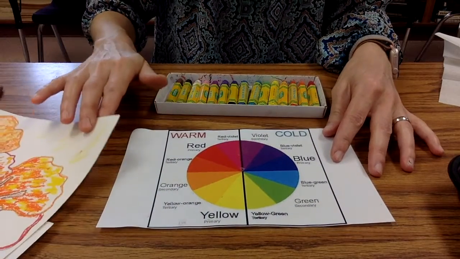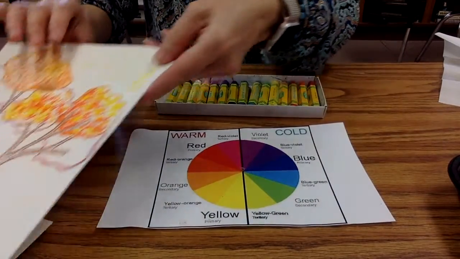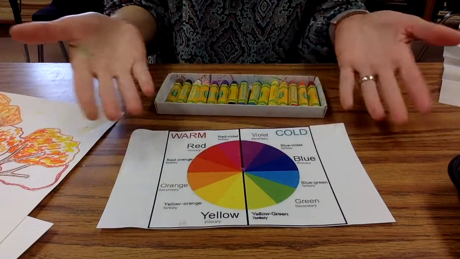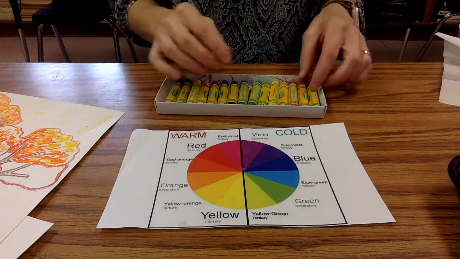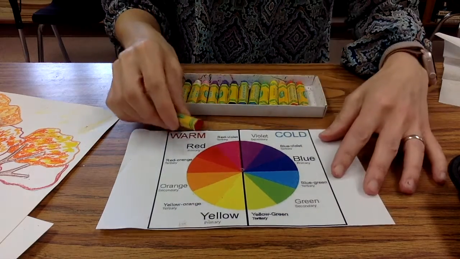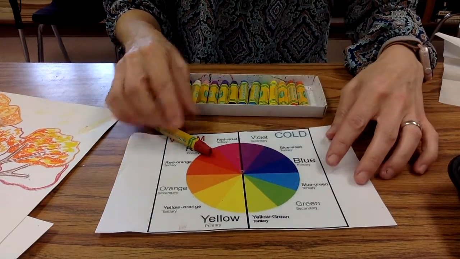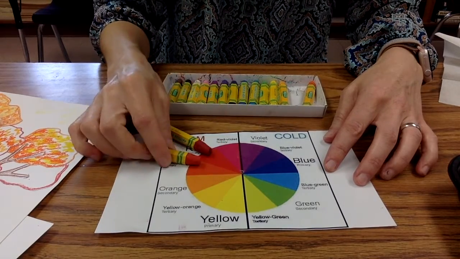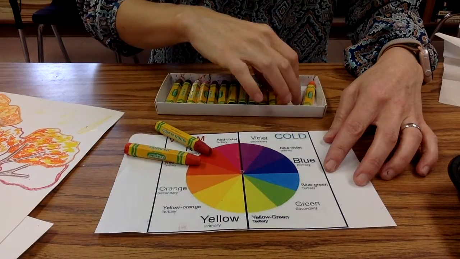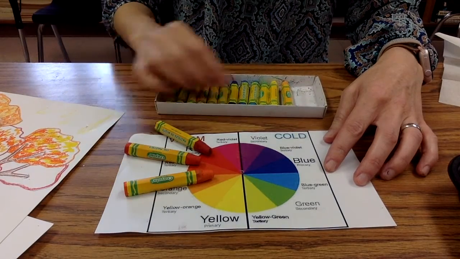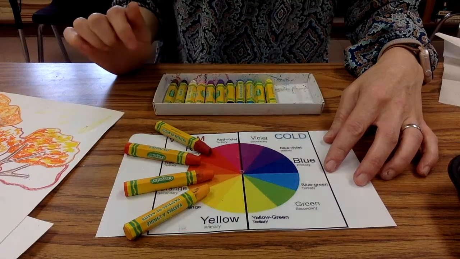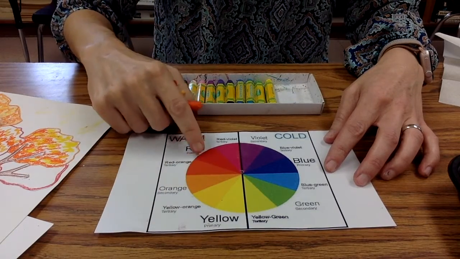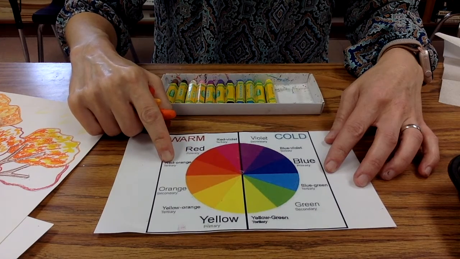So I chose for this project some reds, some oranges, and a yellow. Okay, so I would go to the color wheel if I wasn't sure what colors were neighbor colors. And you'll notice that there's some in-between colors here too. So here's my red. This is a red-orange, which is just red and orange mixed together. Okay, then there's an orange. There's even a yellow-orange. So with our oil pastels, we have a lot of those colors in between the primary and the secondary. It's called a tertiary color.